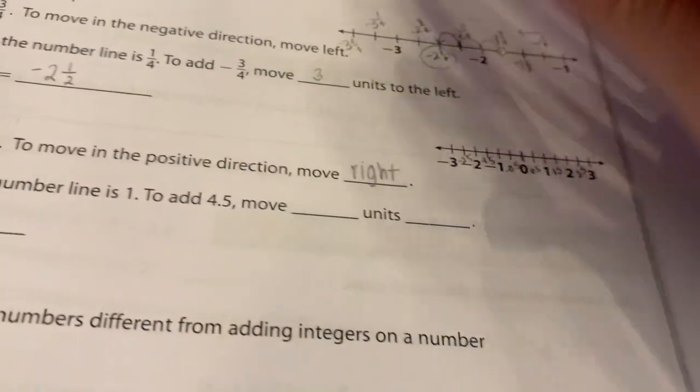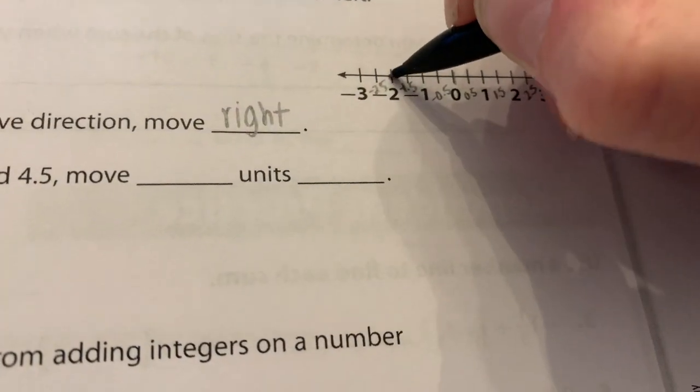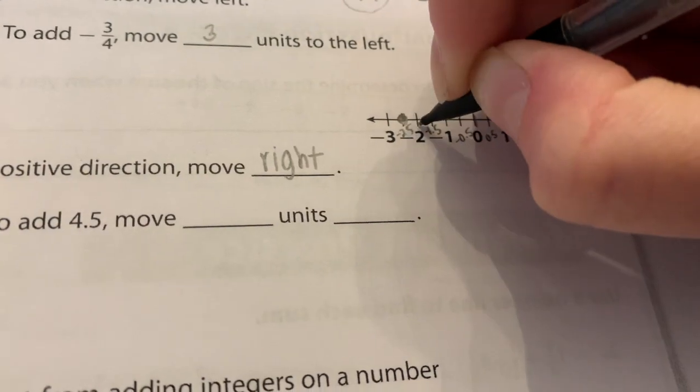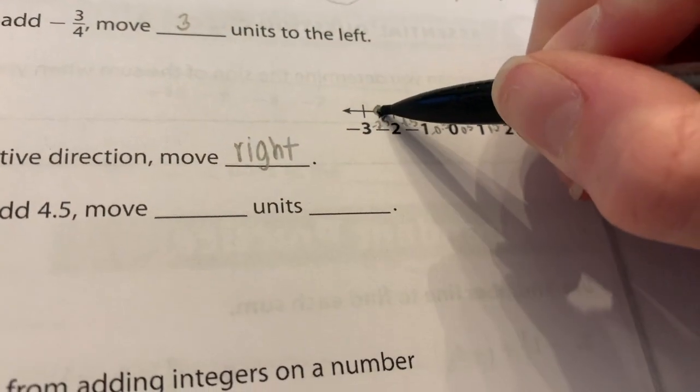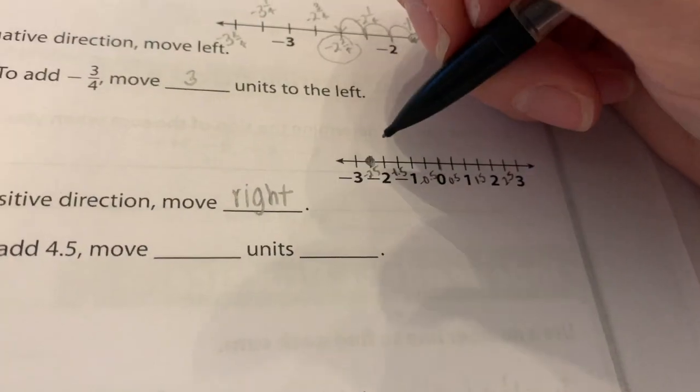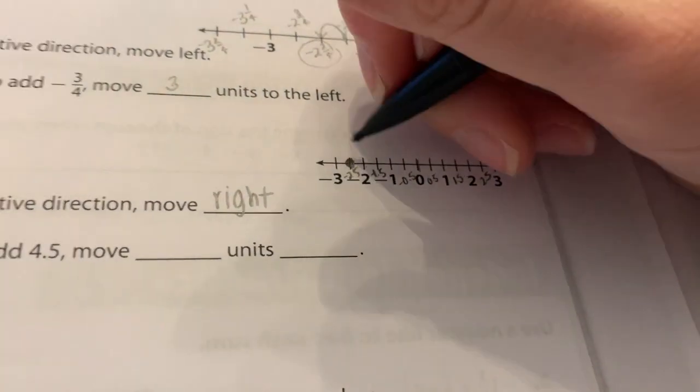So to add 4 1/2, we're going to move from the -2.5. So let's go to -2 1/2, which is here. Be careful, it's not in between the 2 and the 1. It's in between the 2 and the 3. -2 1/2, we're going to move 4 1/2. So if we're in halves, we have to be careful.